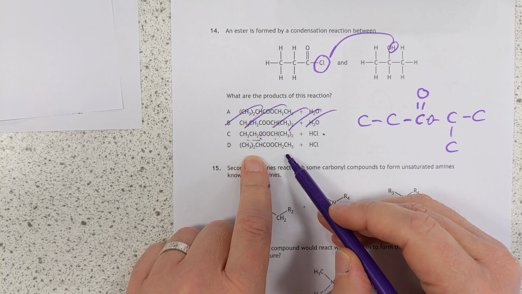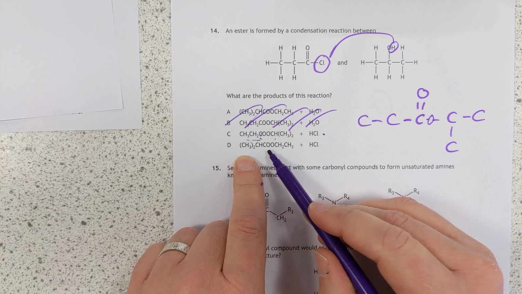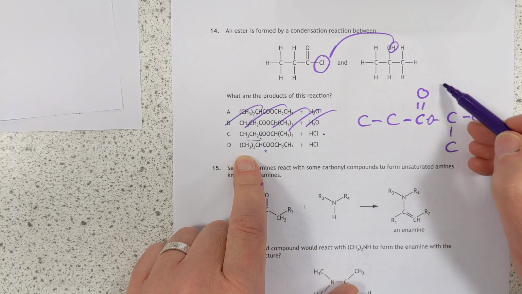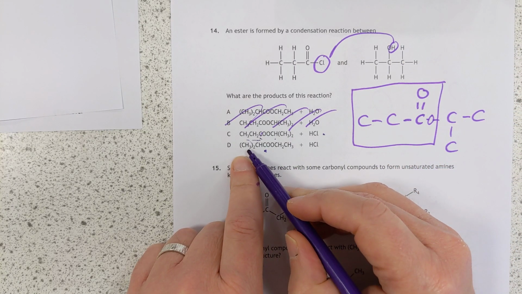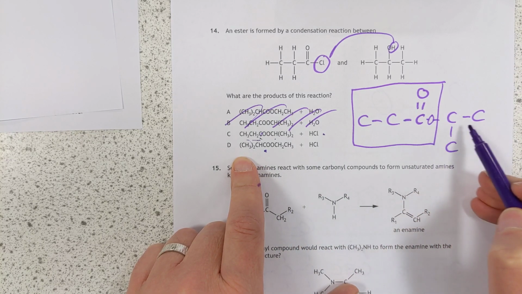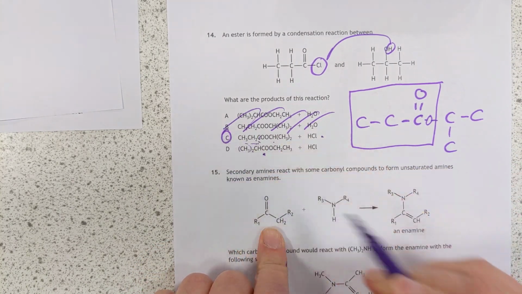Why is this one wrong? Because the acid carbon... I see why. Because the bald carbon there is on the side with the two branches, and that's not the case here. Got you. Going to go with C.